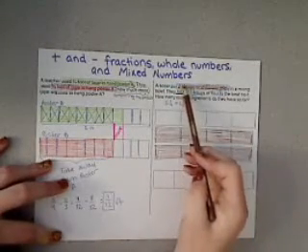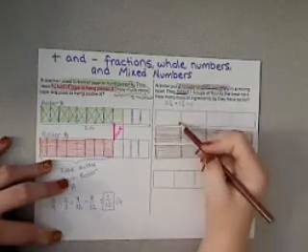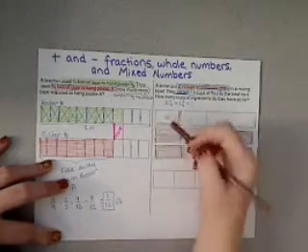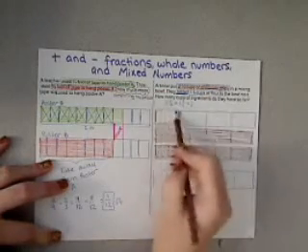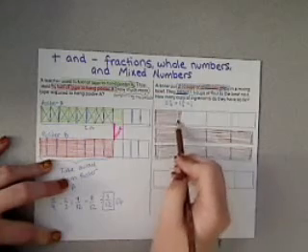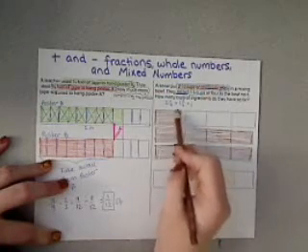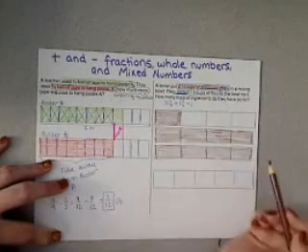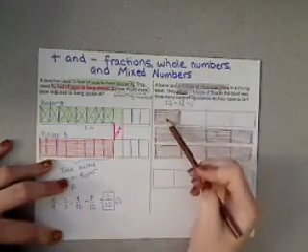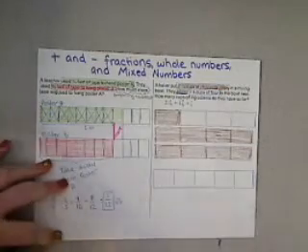And then I need 1 out of 4. I'm going to draw that defined line so I don't cross over. Okay, so 2 whole cups and 1/4 cup. Okay, I've got that so far.